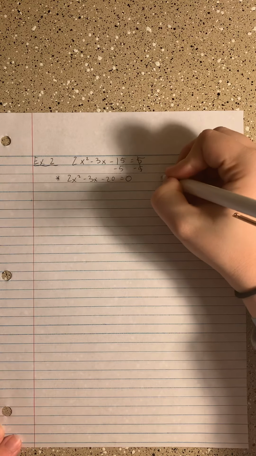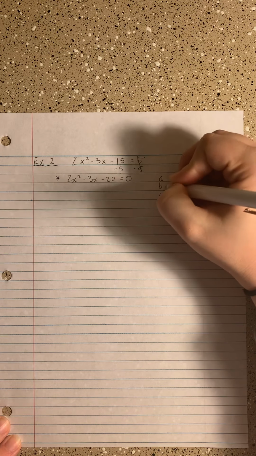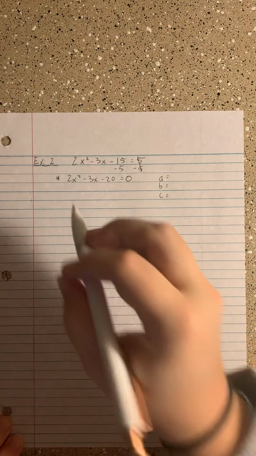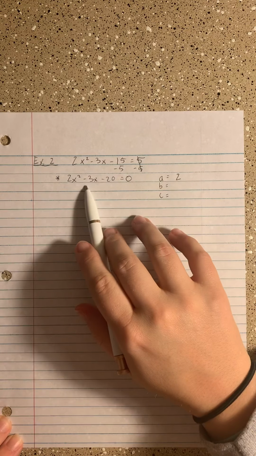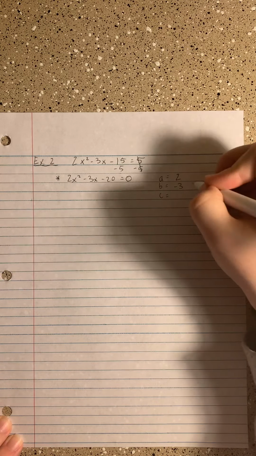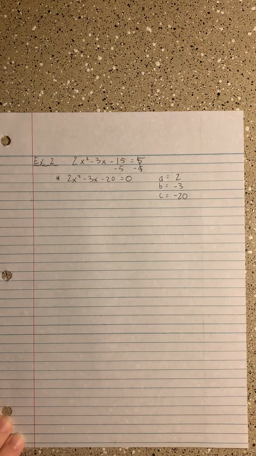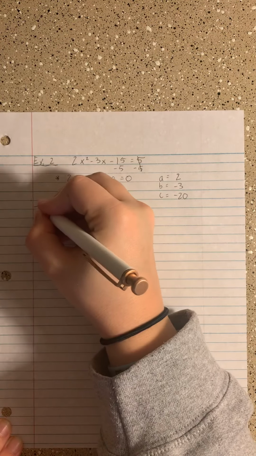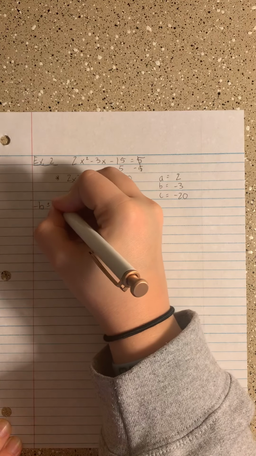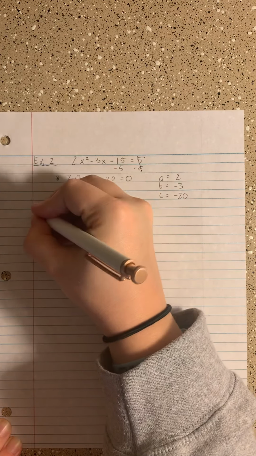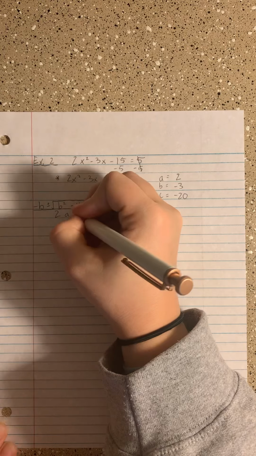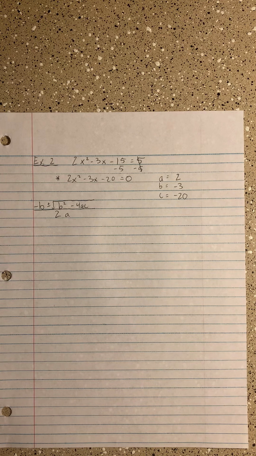So again, maybe go ahead and write out your A, B, and C values to help you with your quadratic formula. Your A value here is 2. It's whatever's in front of x squared. B value is a negative 3 this time, and then your C value is a negative 20. And we know the quadratic formula is negative b plus or minus the square root of b squared minus 4ac, all over 2a. Okay, so we're going to use the different parts of our equation and the quadratic formula to find our two roots.